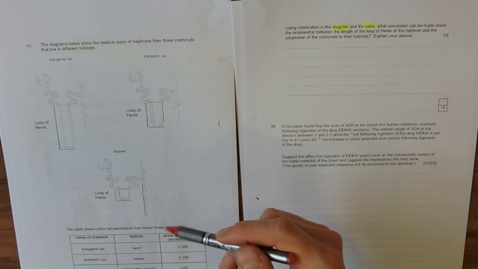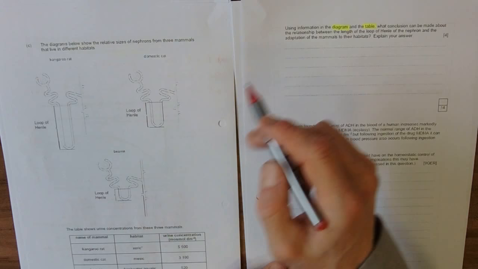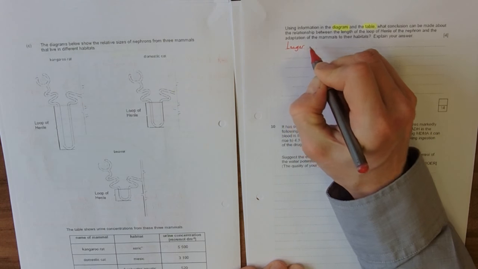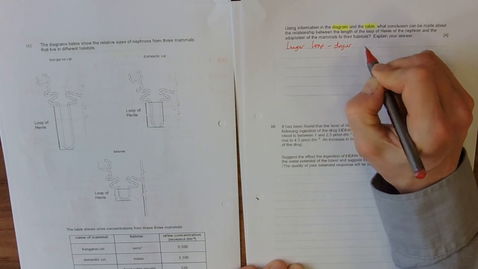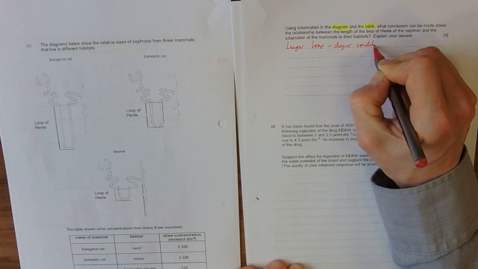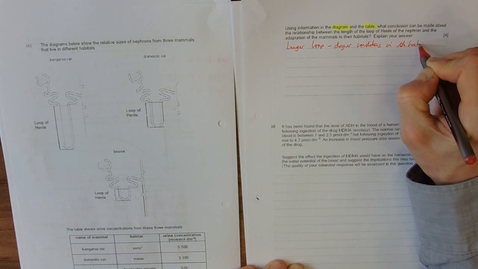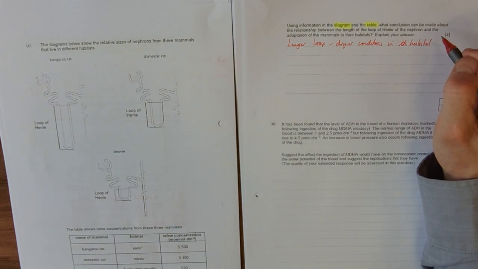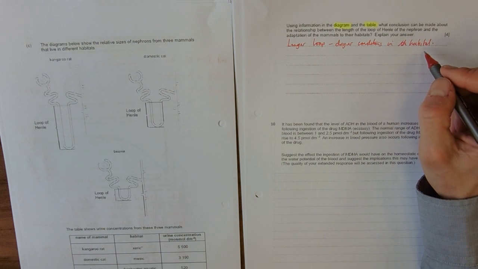Longer loop, they will live in a drier environment. So that tallies. So there's a trend there. Longer loop, drier conditions in the habitat. So that's a nice easy starter there.